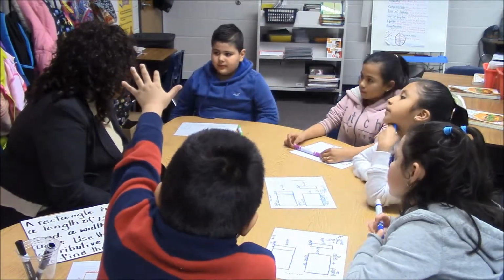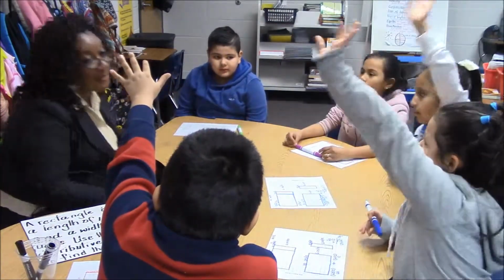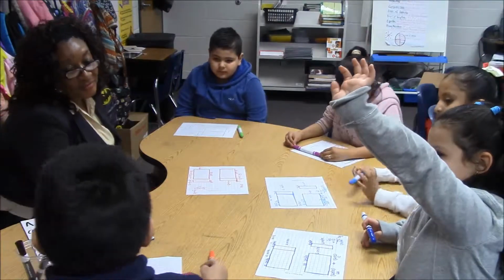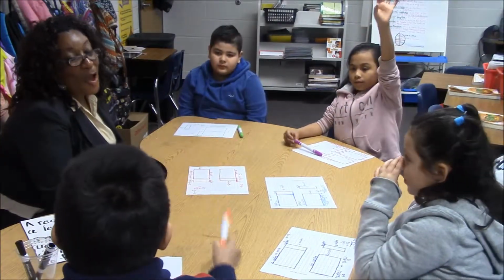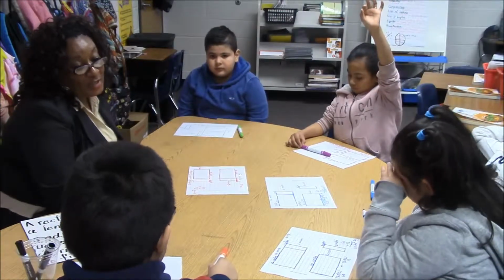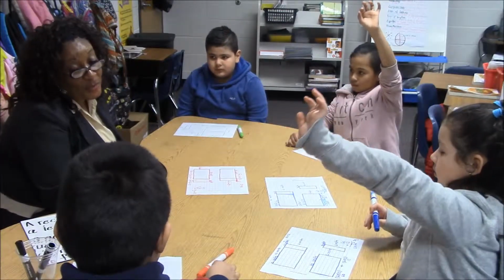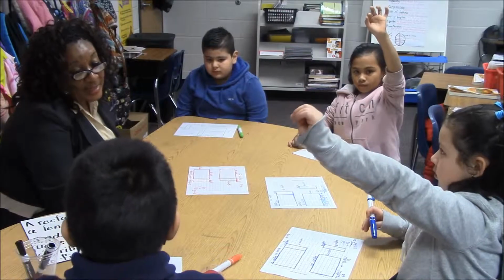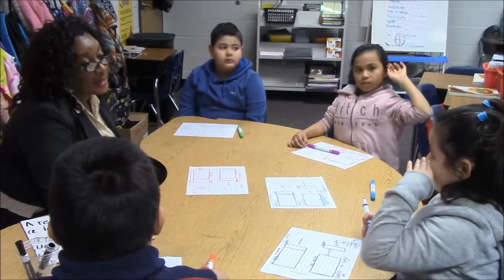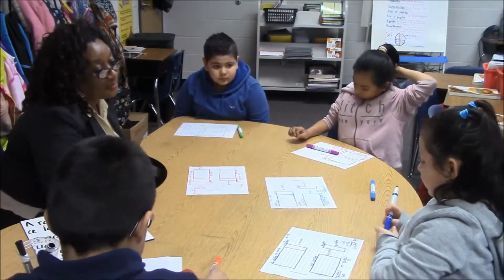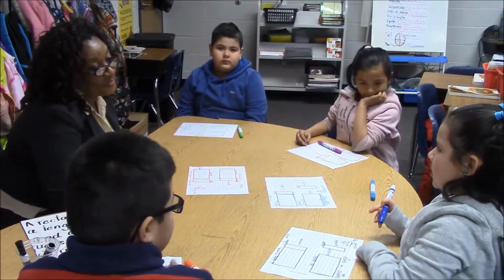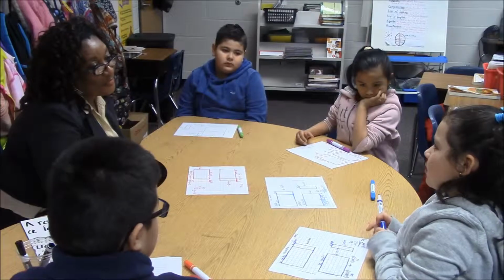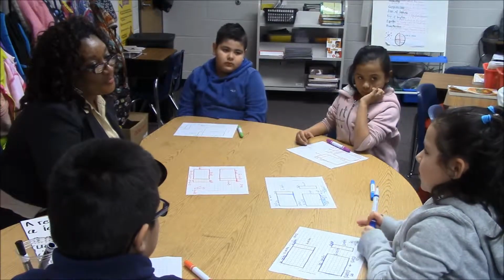Okay? Is that what we learned? Anybody else? Alexis? How to use the area model and the distributive property to find the area of our rectangle. You can use the distributive property with the rectangle if we don't know how to multiply with the bigger number.